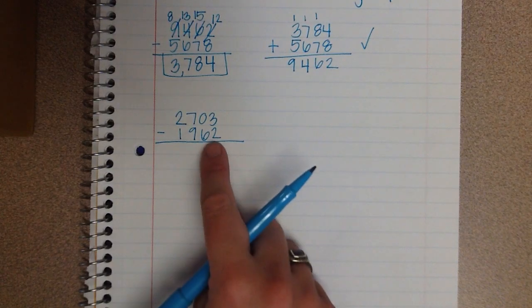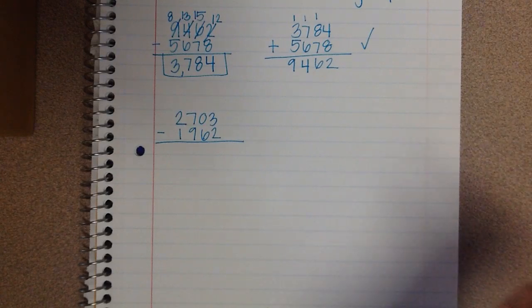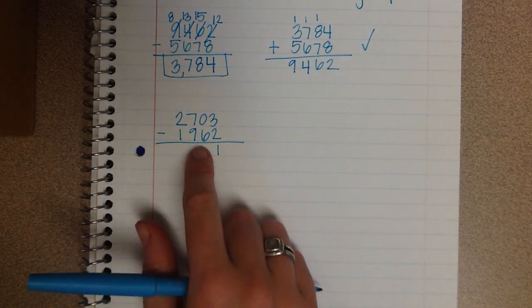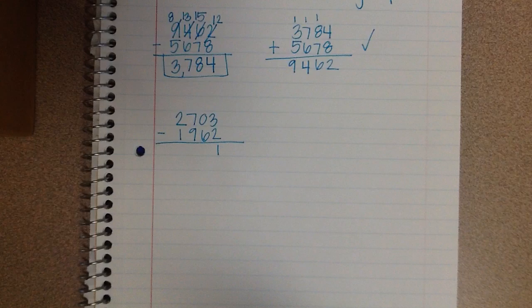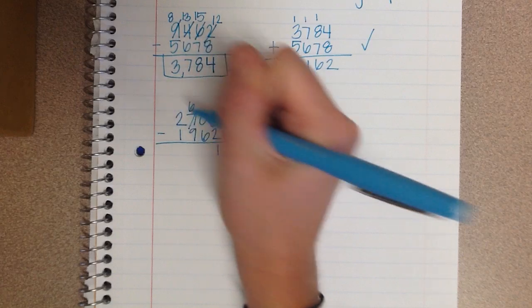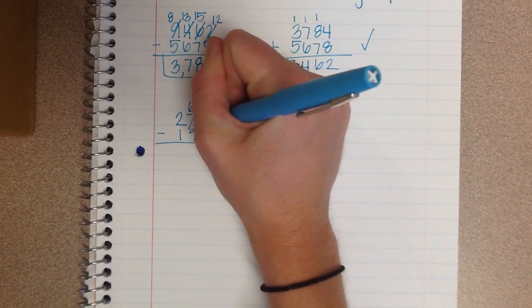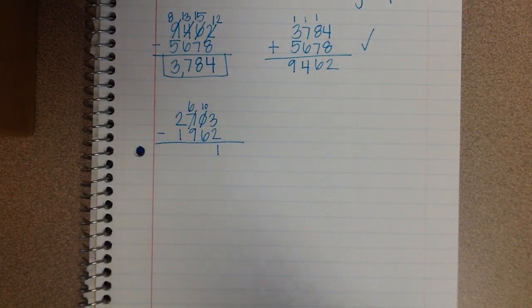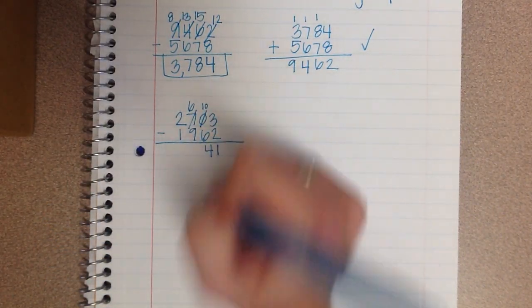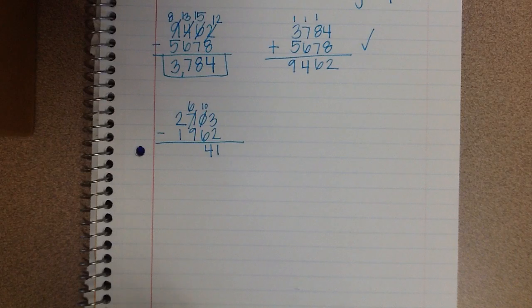Now, I need to take 2 from 3. Thank goodness, I don't have to borrow anything. I can do that. What's 2 from 3? That's 1. Okay, I need to take 6 away from 0. I can't do that. So this number up and to the left becomes the 6, so I'm breaking one of my hundreds up to 10 tens. So this 0 now becomes a 10. I have 10 tens. Okay, now I can do 6 from 10. I know that equals 4.